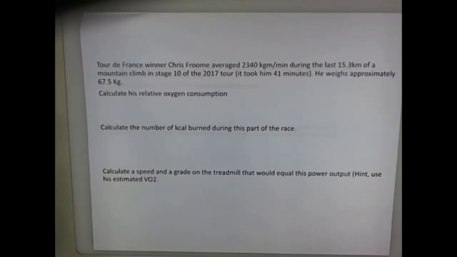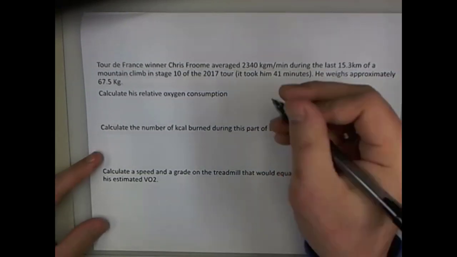Our next question is also from a lab example, this one on the cycle ergometer with multiple steps. So in this case, our Tour de France winner, Chris Froome, averaged a power output of 2,340 kilogram meters per minute during the last 15.3 kilometers of a mountain climb in stage 10 of the 2017 Tour, of which, I'll note, he won the entire Tour. It took him 41 minutes. He weighs approximately 67.5 kilograms. Calculate his relative oxygen consumption.